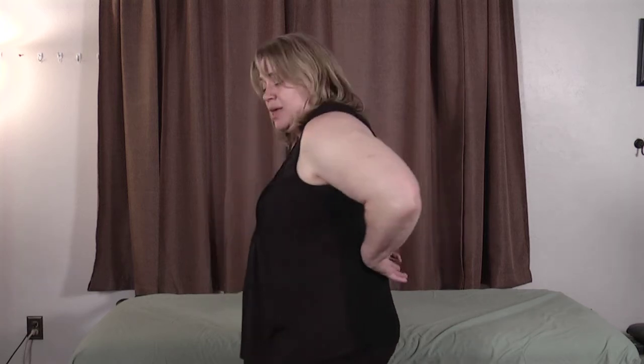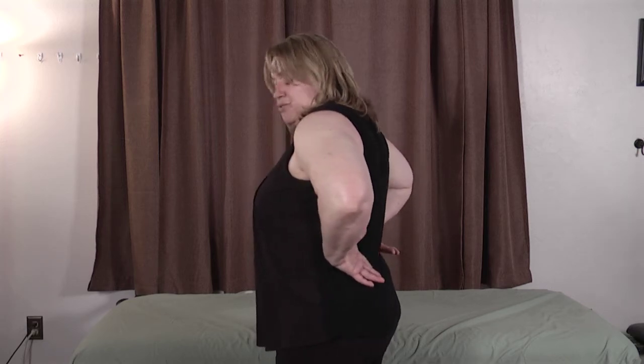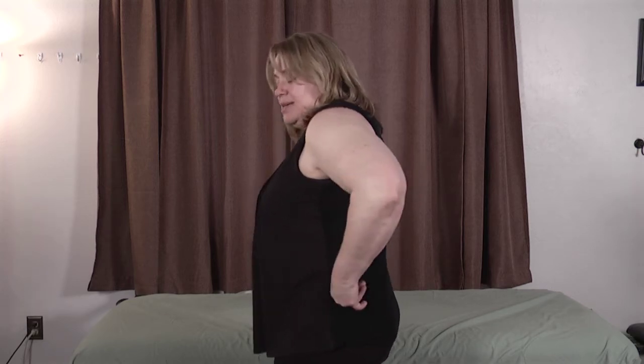As it comes around then, it's going to insert on the back of ribs 9 through 12, and it's going to come around and insert all the way down the linea alba. The linea alba is that band of connective tissue that divides the abdomen into right and left halves.